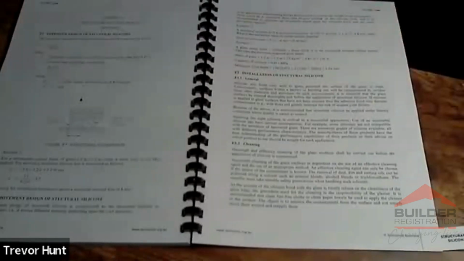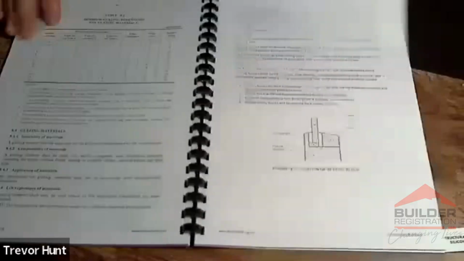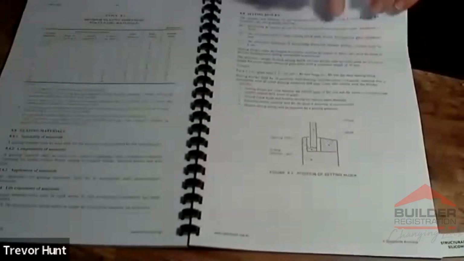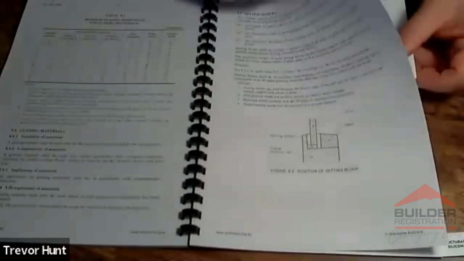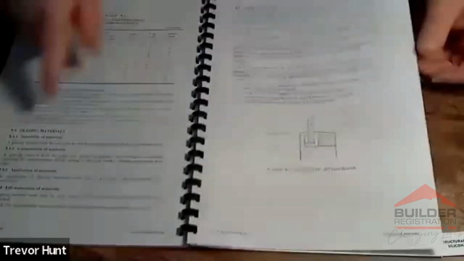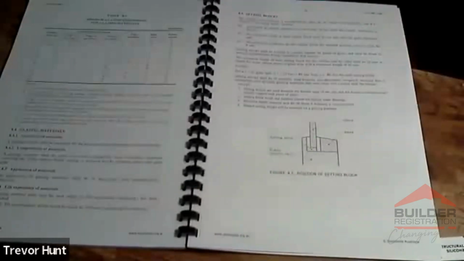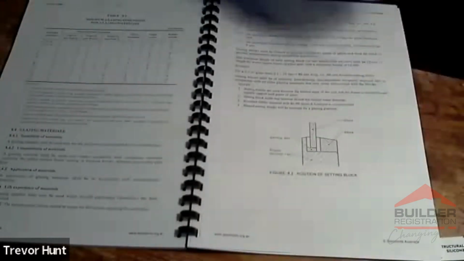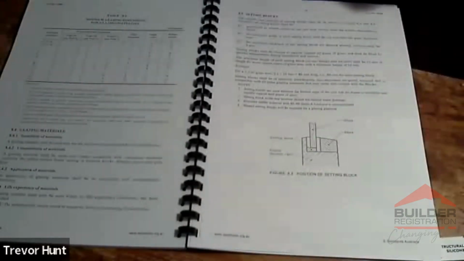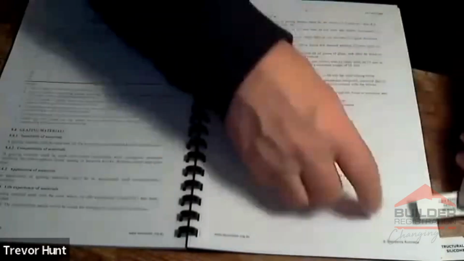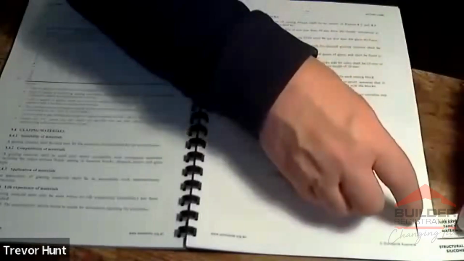Next one is going to be our life expectancy of materials. So life expectancy of materials is on page 89. Life expectancy of materials, page 89. That is just telling you to refer to the manufacturer's guidelines on that particular one.